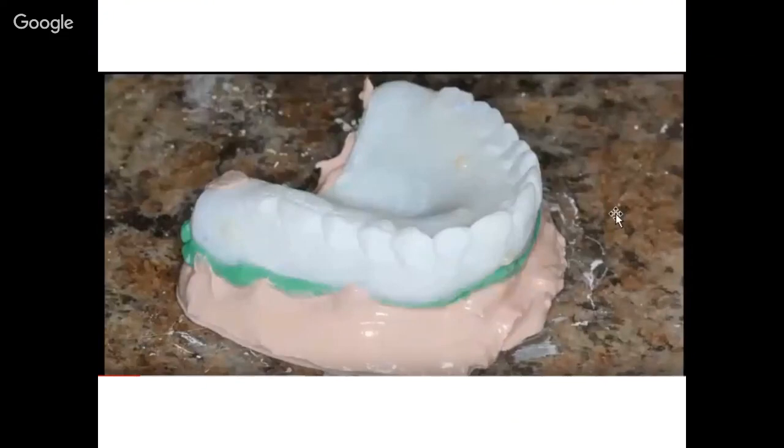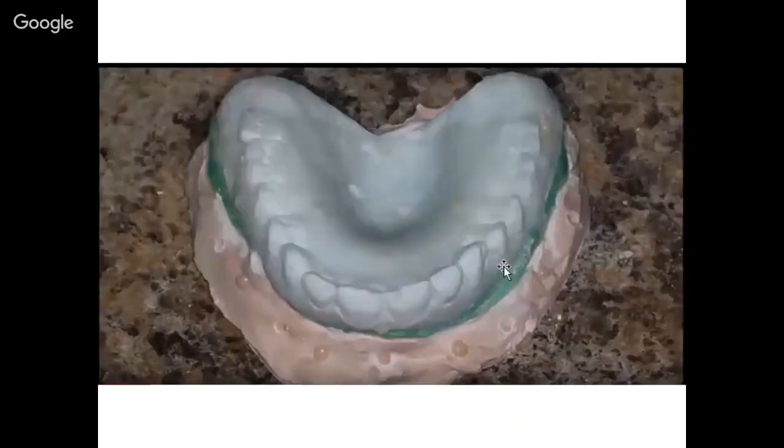We add a base to the poured up denture, to the reline, and the goal of the base is to have markers in the base.